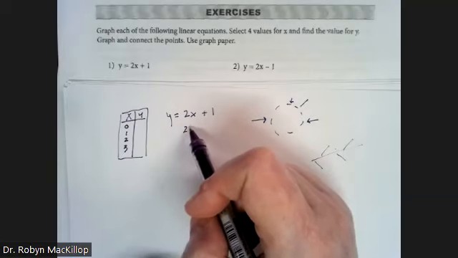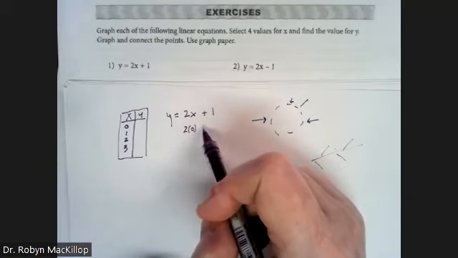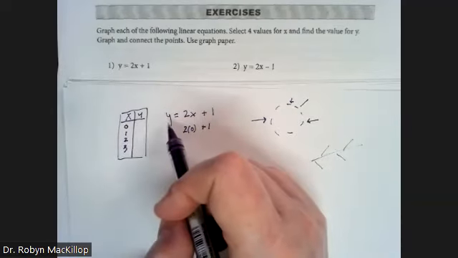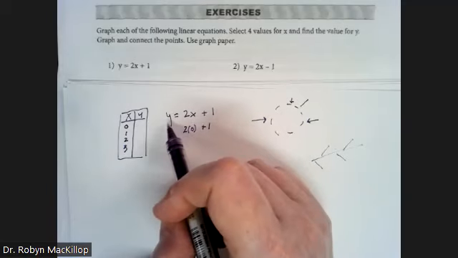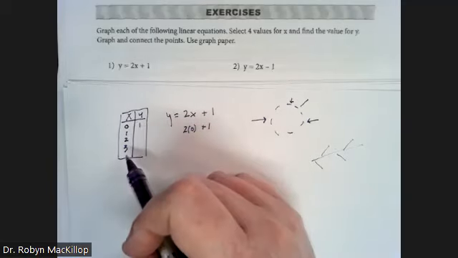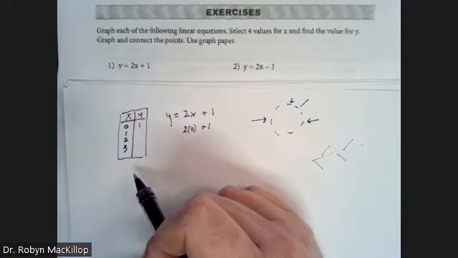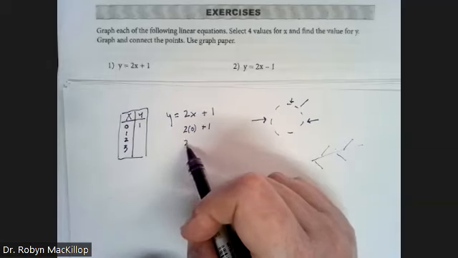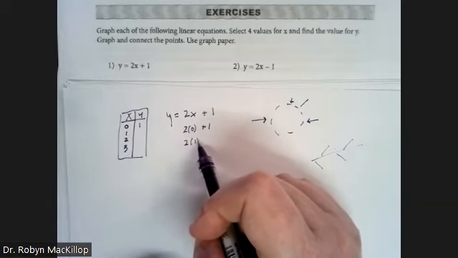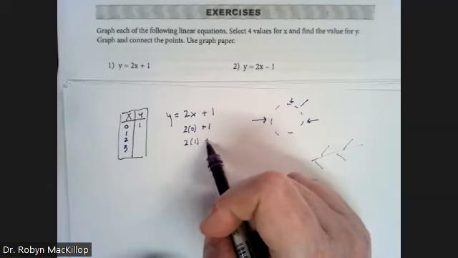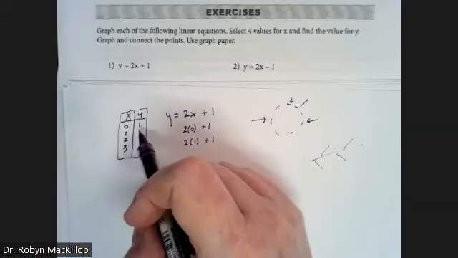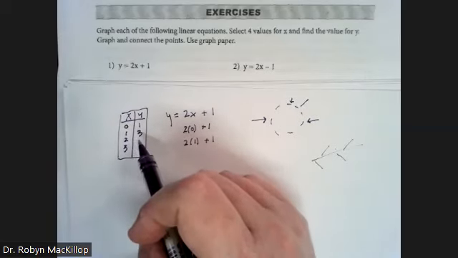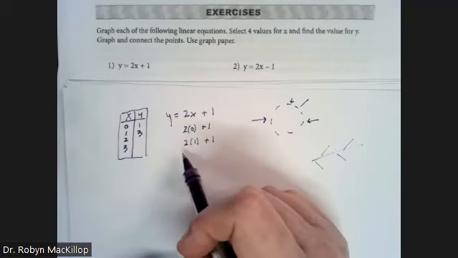I've got 2 times 0 is 0 plus 1 equals 1, right? When X is 0, Y is 1. These are all separate equations. We're going to use the X as 1. 2 times 1 is 2. Keep doing the equation. Plus 1 is 3. So when X is 1, Y is 3. Then we do the next one.